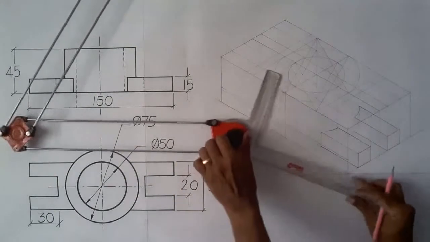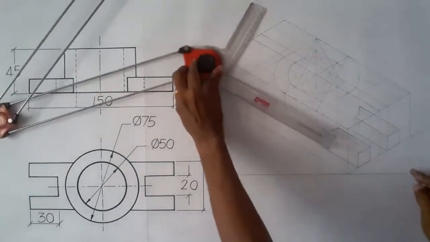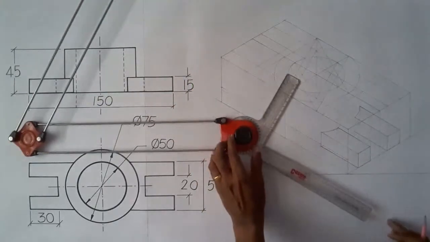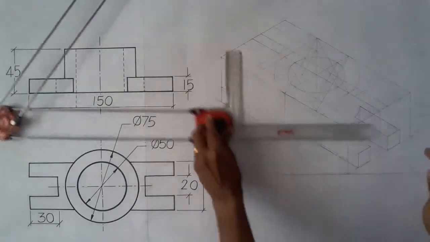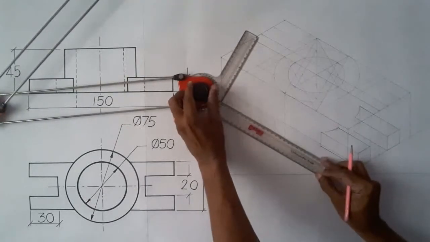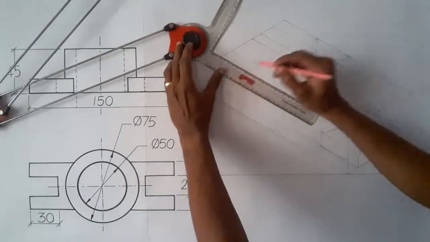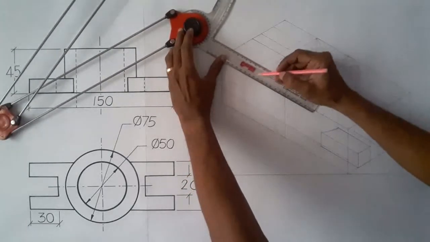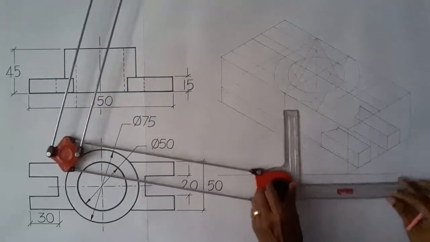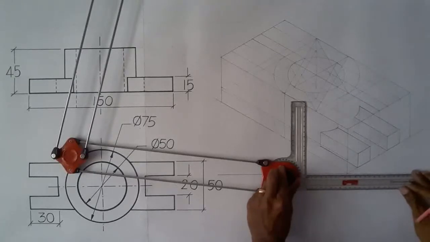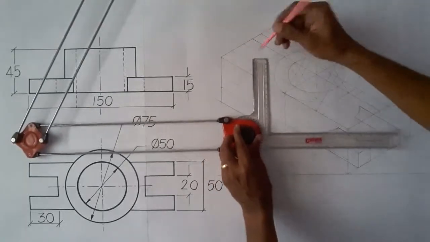And coming to the other end, I'm trying to finish the other end also.